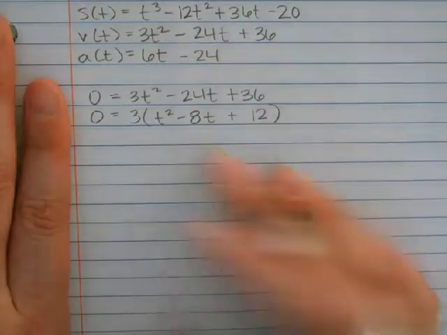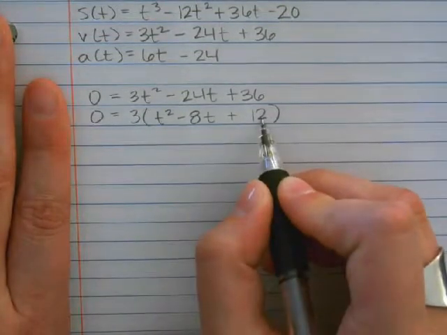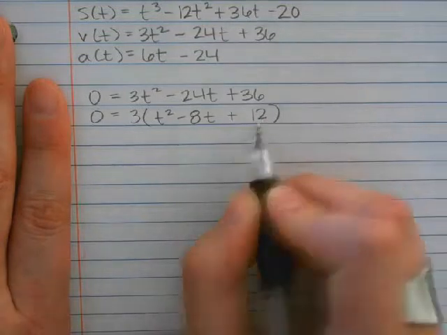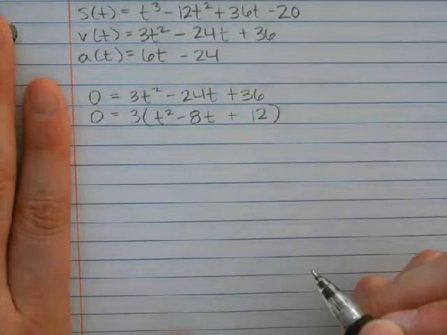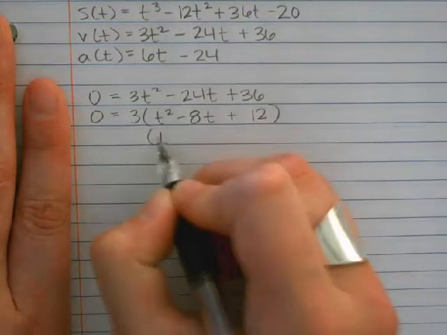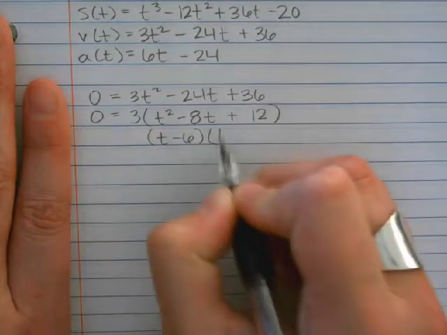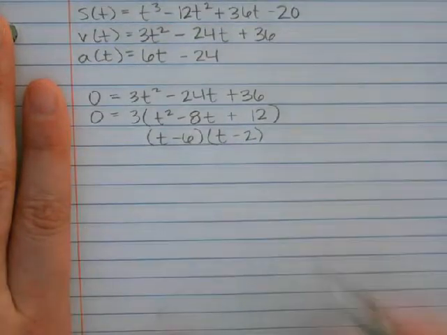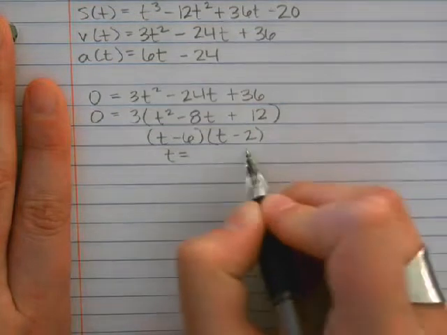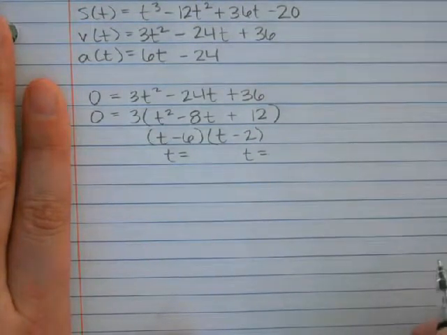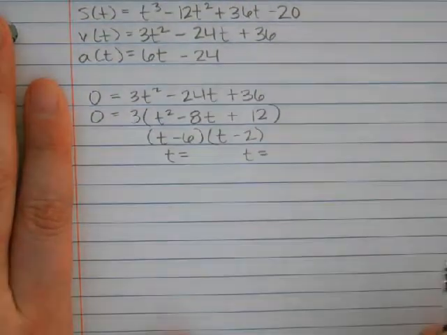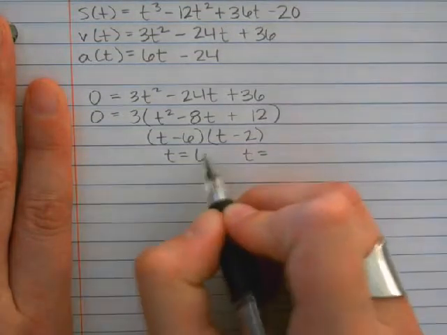All right, so now we are looking for two things that multiply to positive 12, but add to a negative 8. Okay, so t minus 6 and t minus 2. So what are the solutions? Positive 6, positive 2.